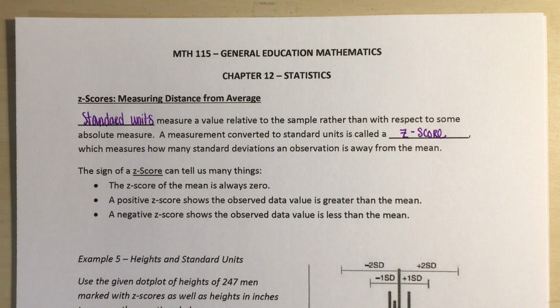The sign of a z-score can tell us many things. The z-score of the mean is always 0. A positive z-score shows the observed data value is greater than the mean. A negative z-score shows the observed data value is less than the mean.